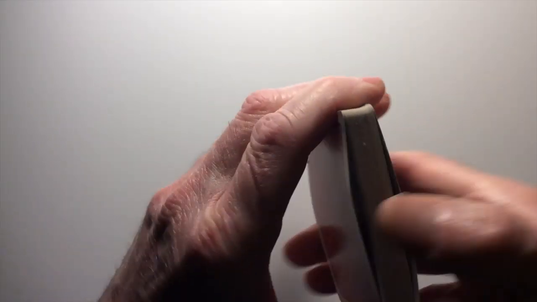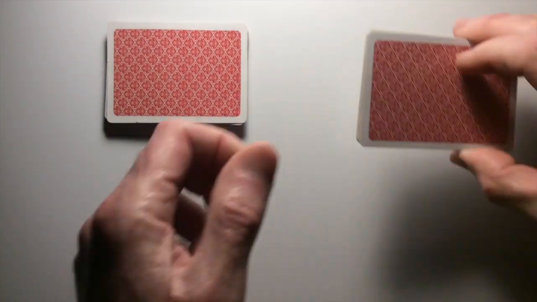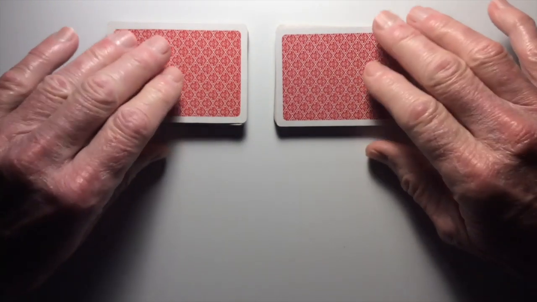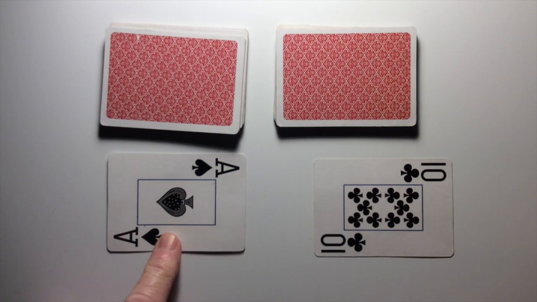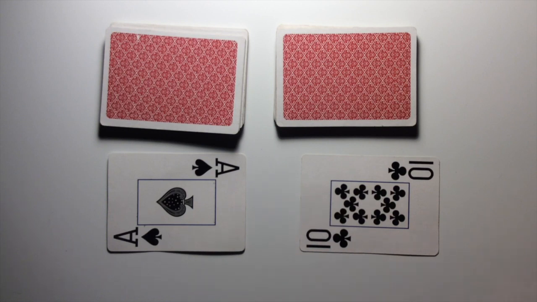I have a deck of cards here that I've already shuffled, and I'm just randomly splitting this deck of cards in half. I'm going to put a pile there and a pile there. So this could be player 1, this could be player 2. What you do is you turn over a card at the same time. Now, an ace counts as 1. So the first person to say 1 times 10 equals 10, or 10 times 1 equals 10, would get those two cards to put back on their side of play.